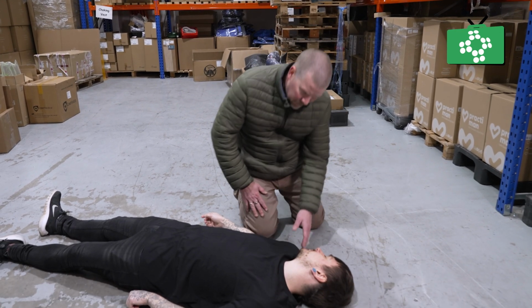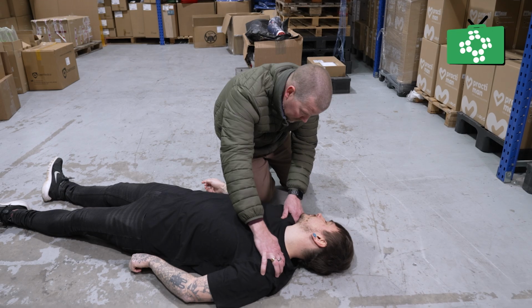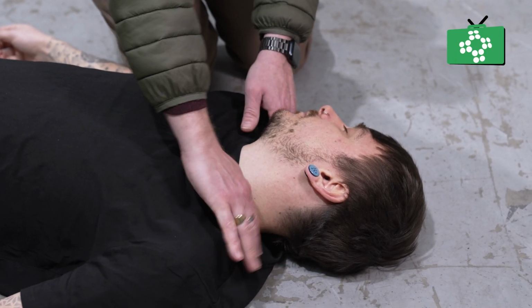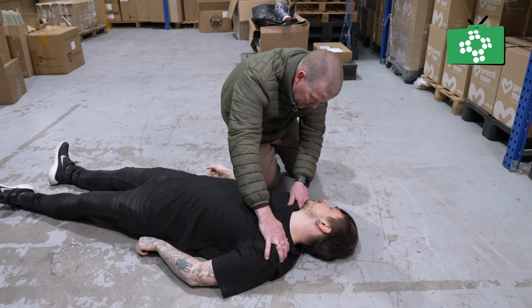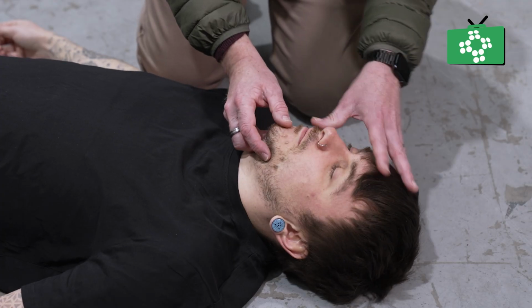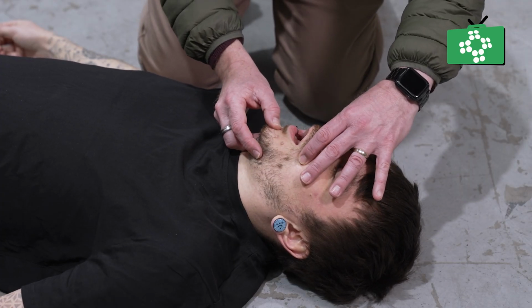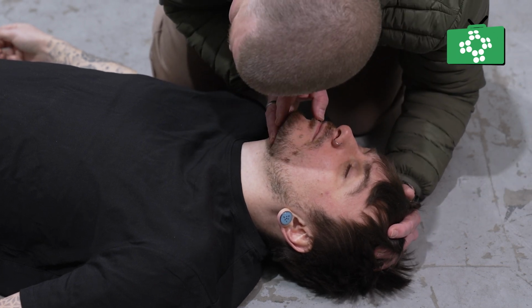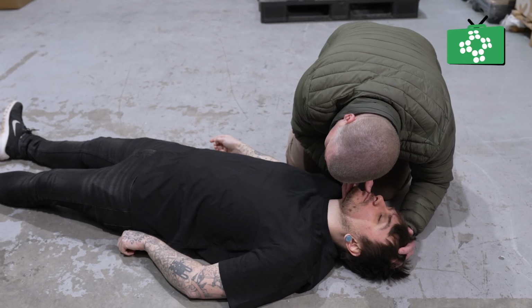Once you're sure it's safe, the next stage is to assess the patient as you learned in CPR training. Try and get a response by speaking loudly and gently shaking their shoulders. Open the airway, check for obstructions and do a breathing check for 10 seconds. If they're not breathing or breathing abnormally, begin CPR immediately.